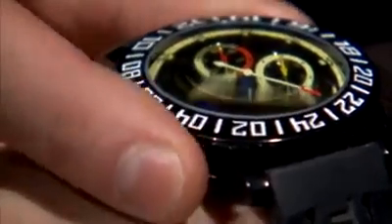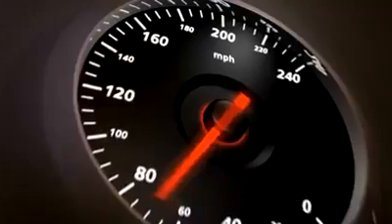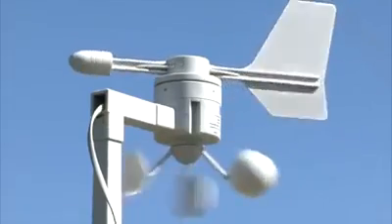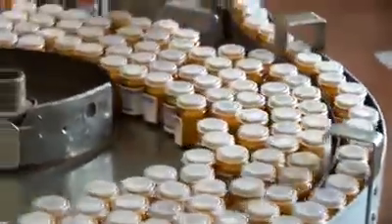Measurement plays a fundamental part in our lives. We measure time to be sure we make a flight. We measure speed to avoid going over the limit. We measure wind speed to predict weather. Measurement is also widely used in manufacturing and medicine. To make accurate measurements, the scientist uses the appropriate instrument, designed to fit the purpose.